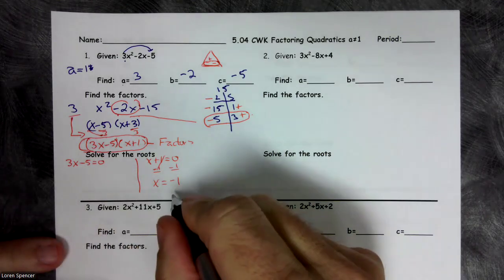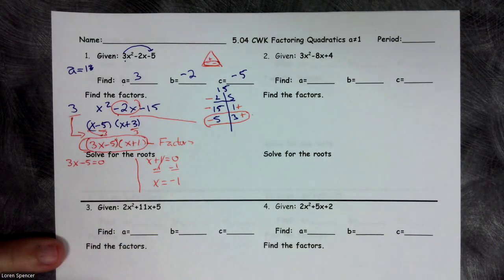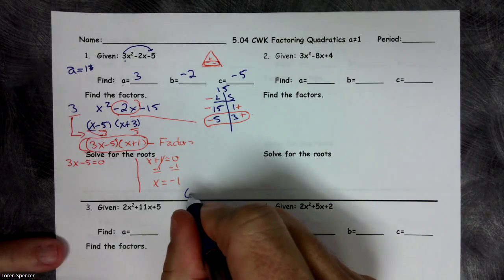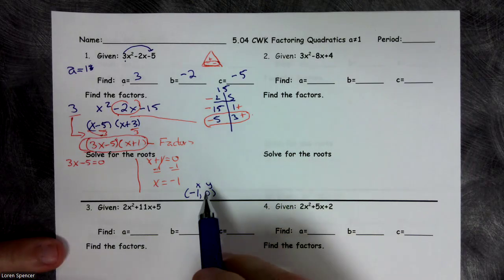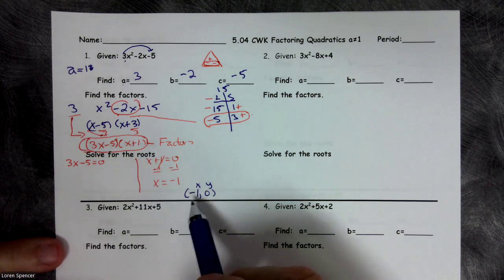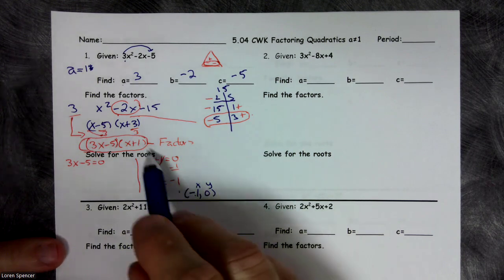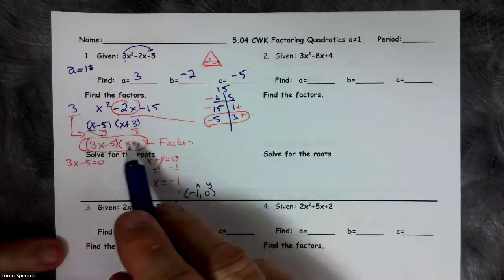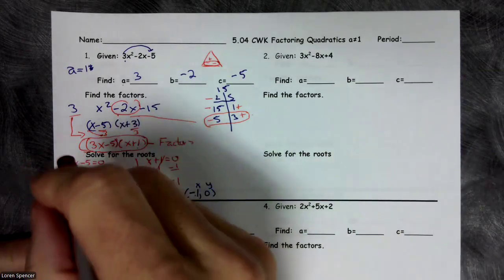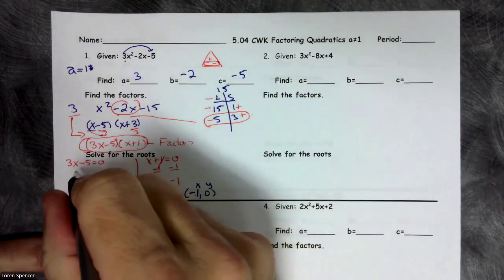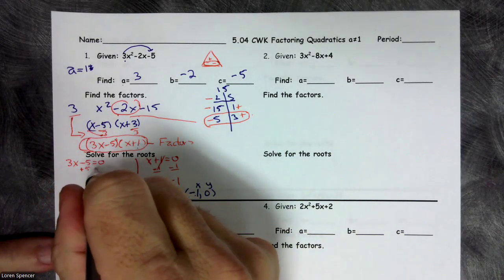So that's our root. And if we wanted to write the ordered pair for our root, we would write negative 1 comma 0 because the x is negative 1 and the y is 0. If you will notice, the root is just the opposite of whatever the factor is. So the sign just switched. And we're going to see the same thing here, although we have an extra step. So we're going to add 5 to both sides.